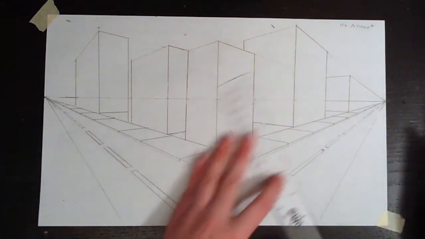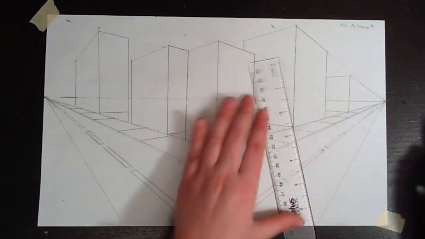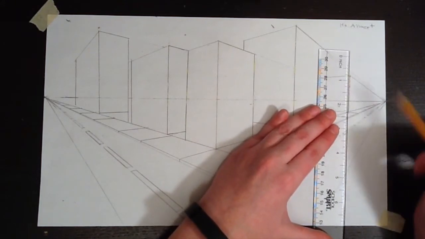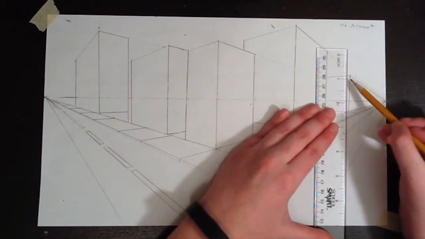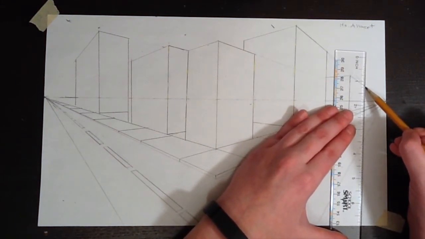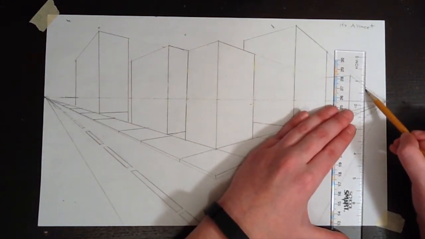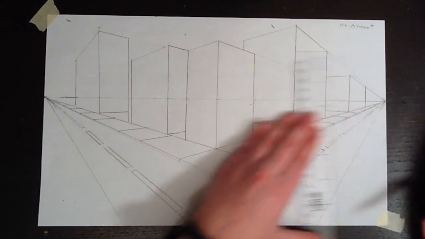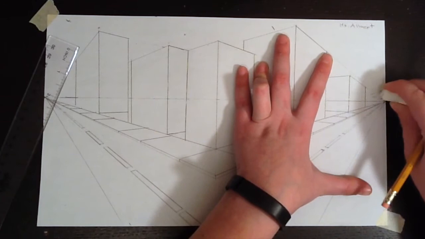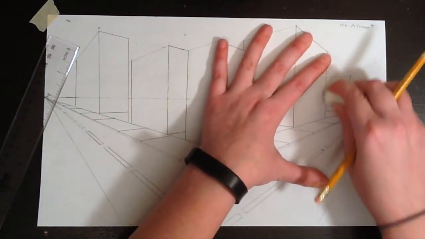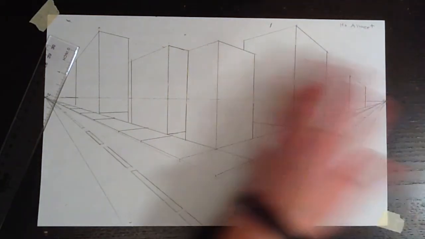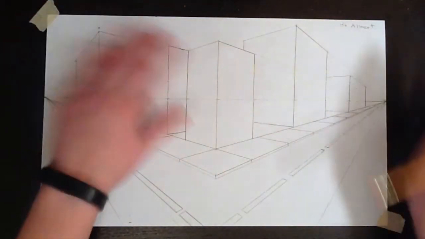Okay, now determine where that building ends. So I'm going to say this one ends behind this one, so we can't see where that one ends. But we can determine where the right side of the building ends. So that's lining up our ruler to our corner, sliding it over as far as you'd like it to go, making sure your ruler is still parallel, and drawing that line until it hits the sidewalk. Extra converging lines can be erased, as well as our horizon line. Now we have a beautiful rough outline of a city.